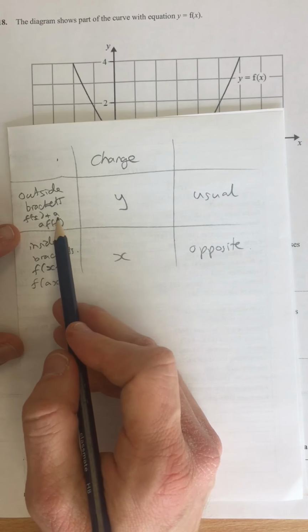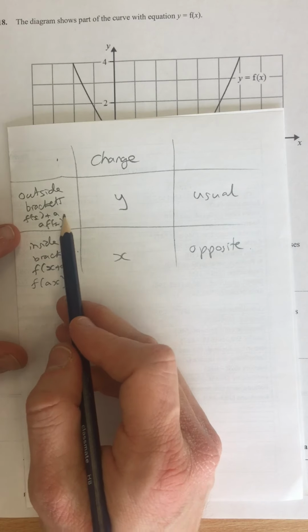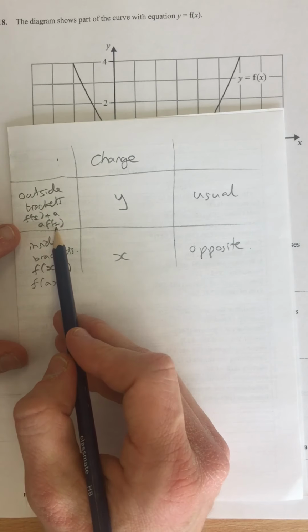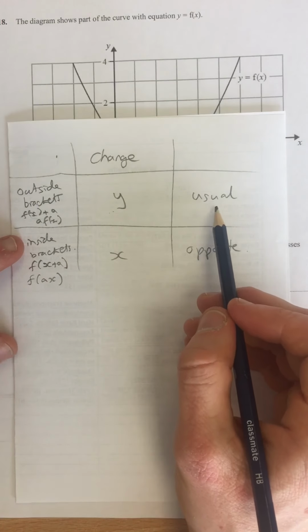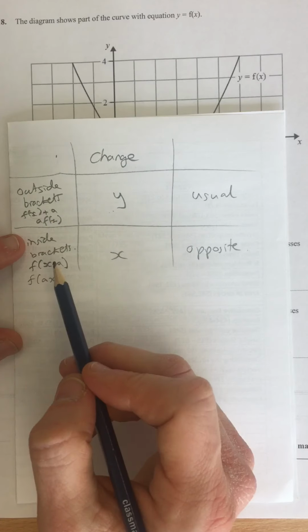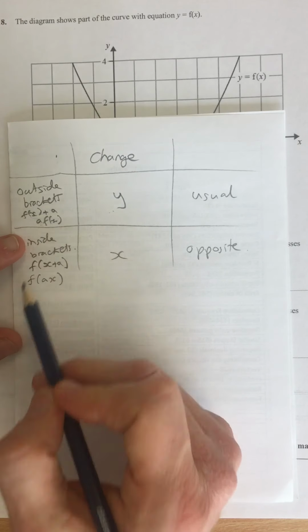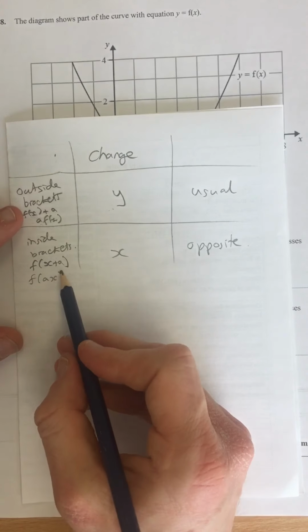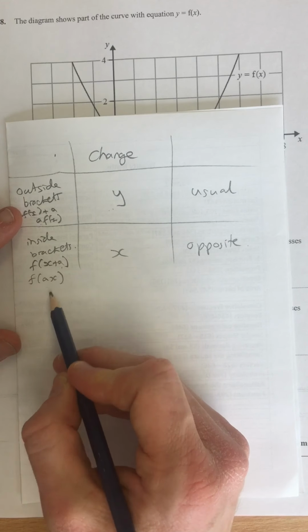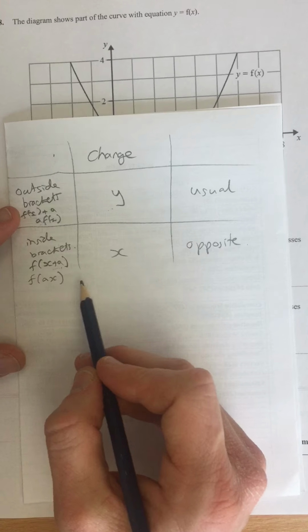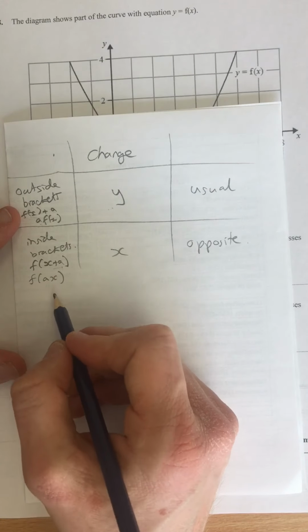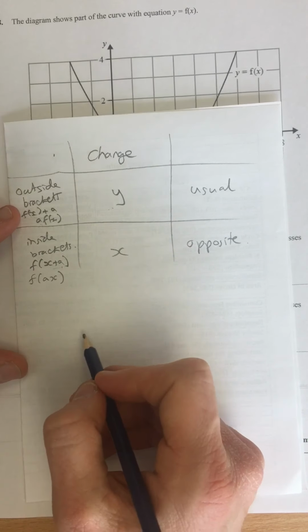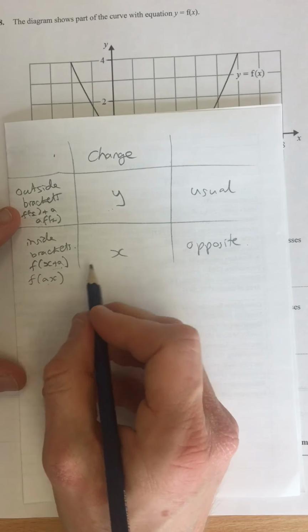If the change is on the outside of the bracket, then it affects the y coordinates only, and you just do what it usually tells you to do. So we would add a to the y coordinate, or we would multiply the y coordinate by a. Or if the change is inside the brackets, it affects the x coordinates and you do the opposite. So if it says to add a, you take a away from the x coordinates. If it says to multiply by a, you're going to divide the x coordinates by a.